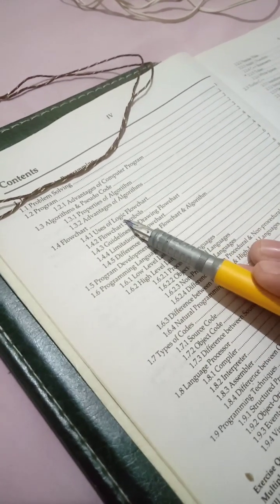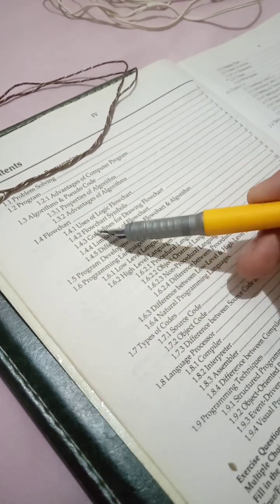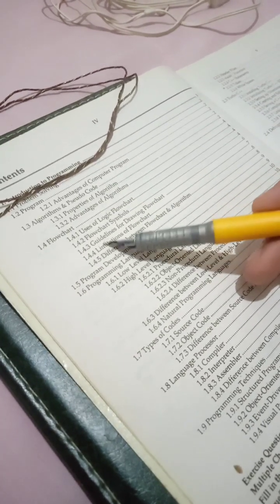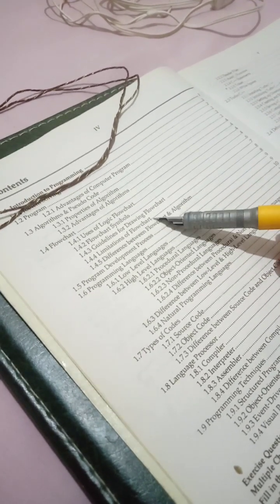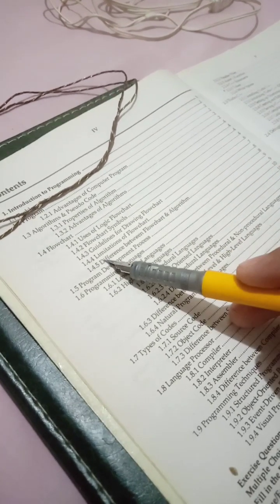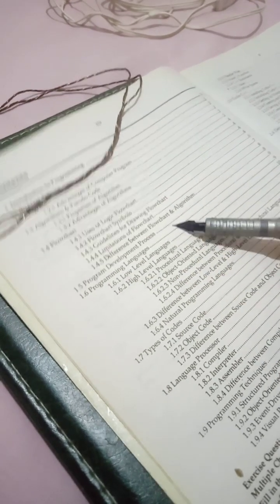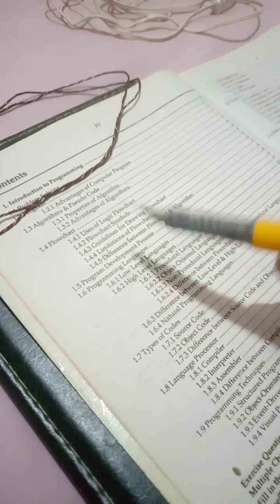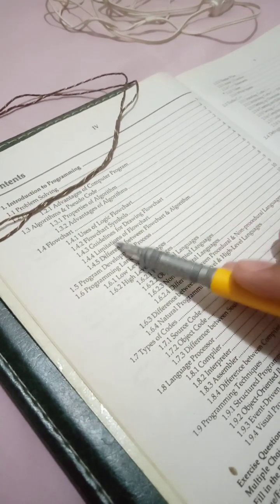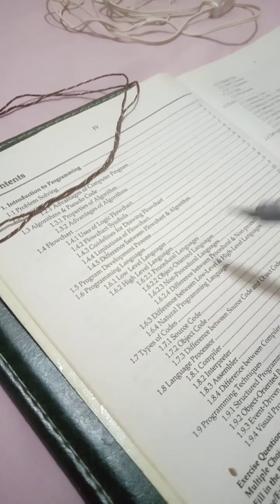Uses of logical programs: there are many logic flowcharts available. We will cover flowchart symbols and the guidelines for drawing flowcharts. Next we will briefly explain the limitations of flowcharts, the difference between a flowchart and an algorithm, and the difference between C++ and C.